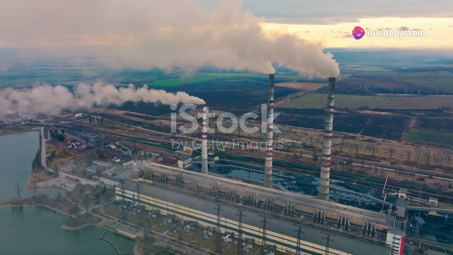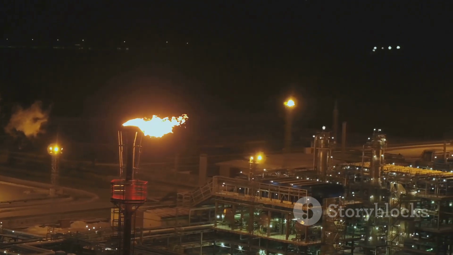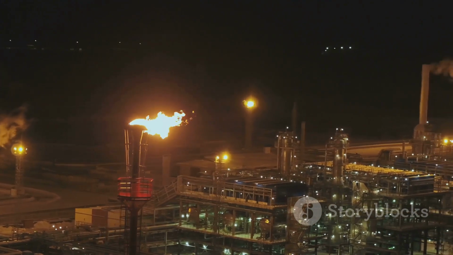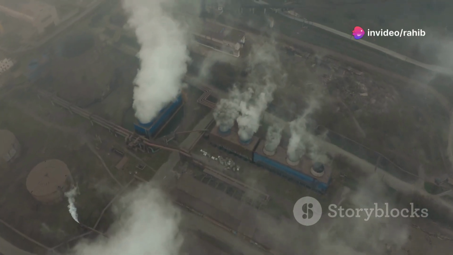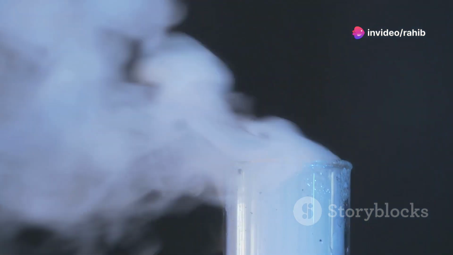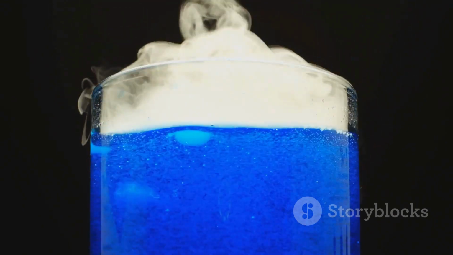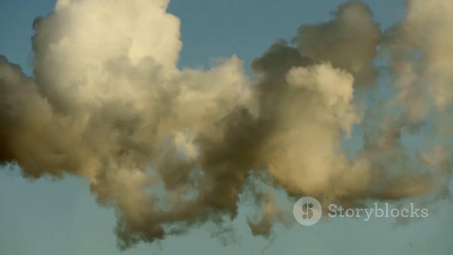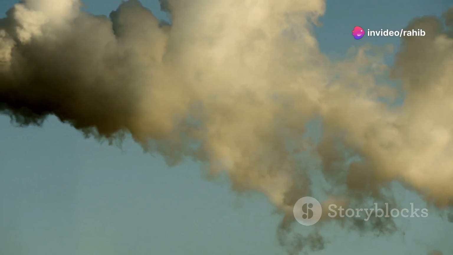The primary cause of acid rain is our reliance on fossil fuels. Burning coal, oil, and gas releases harmful gases into the atmosphere. These gases, including sulfur dioxide and nitrogen oxides, are the building blocks of acid rain. When these gases mix with water, oxygen, and other substances, they transform into sulfuric and nitric acids. These acids then fall to the earth as acid rain, snow, fog, or even dry particles.